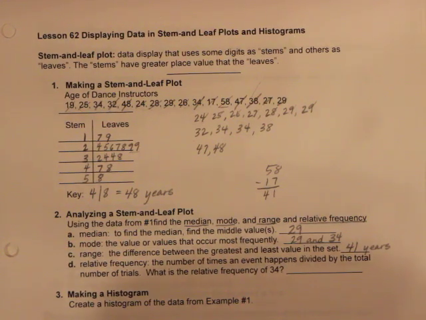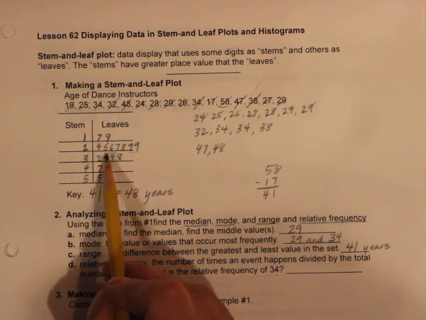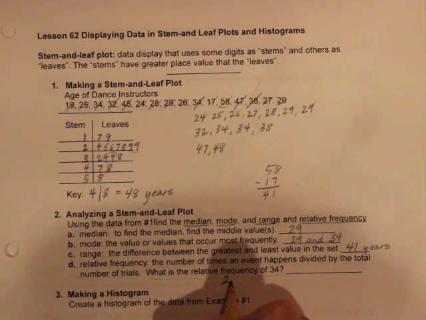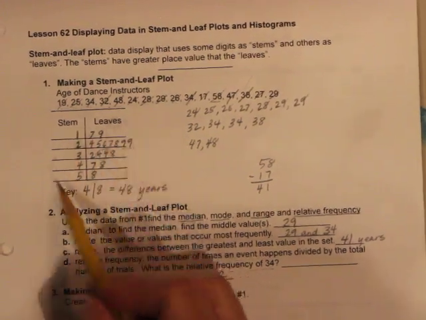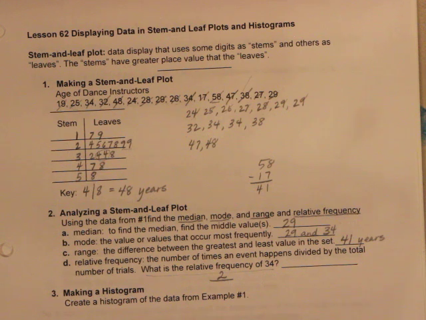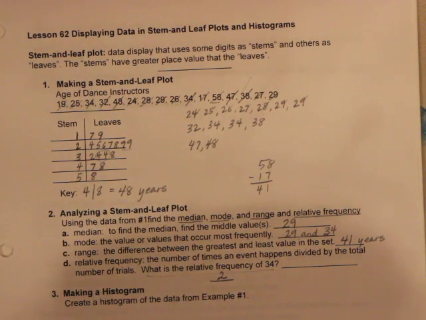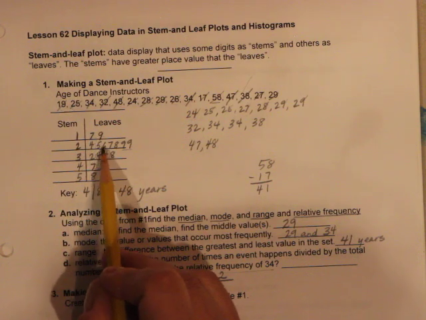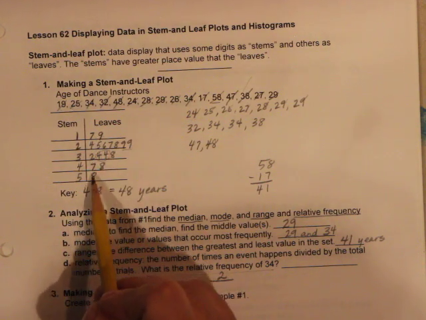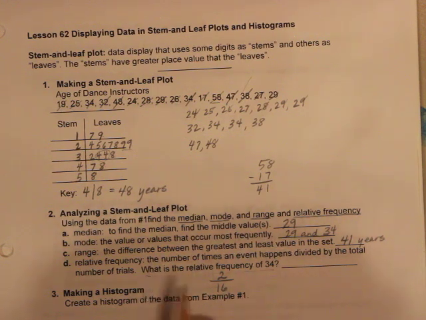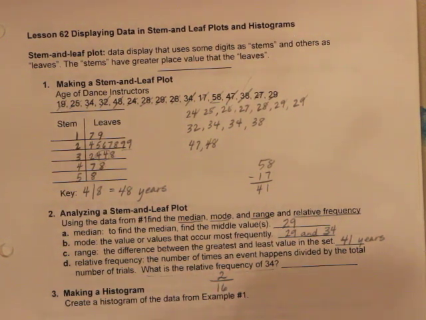Now, relative frequency is the number of times an event happens divided by the total number of trials, okay? So they want to know, what is the relative frequency of 34? Now, how many 34s do I have? I've got 2 of them. So I got 2 34s, and how many total pieces of information, how many total values do I have in my data set? And the answer, do you remember? 1, 2, 3, 4, 5, 6, 7, 8, 9, 10, 11, 12, 13, 14, 15, 16. I've got 16 total. So 34 shows up 2 out of 16 times.